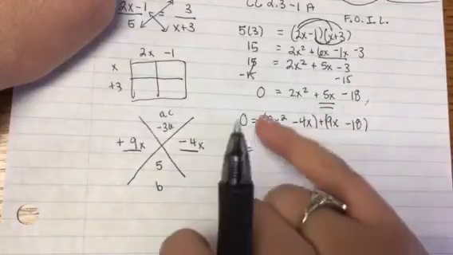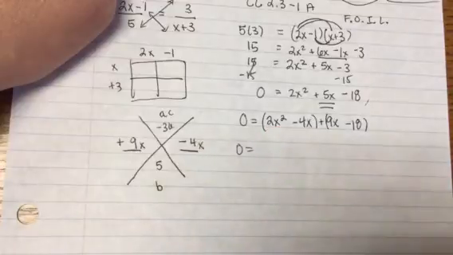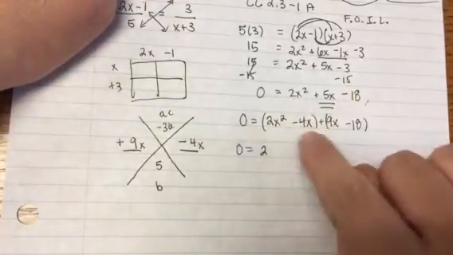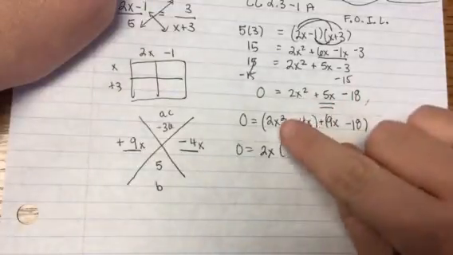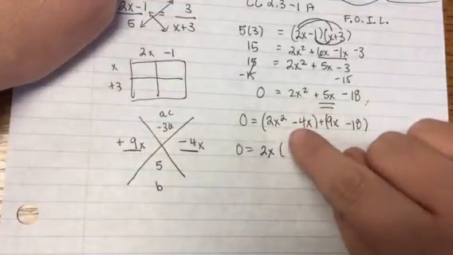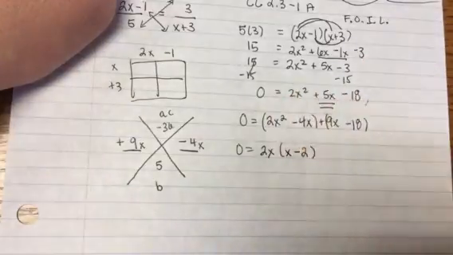So the greatest common factor of 2x squared minus 4x. Well, I know 2 is the GCF of 2 and 4. X is the GCF of x and x squared. And we're left with x minus 2. So when we divide this, we're left with x minus 2.